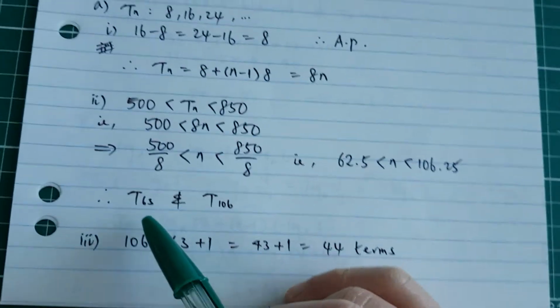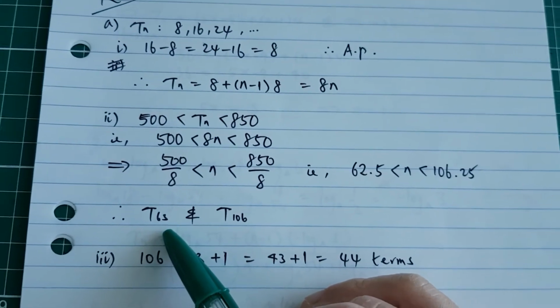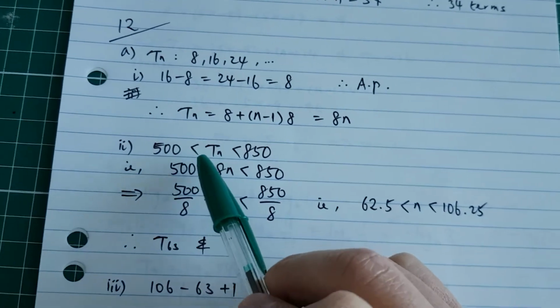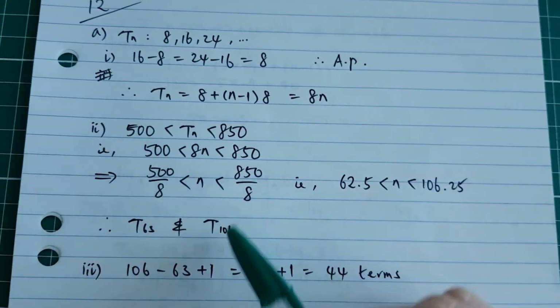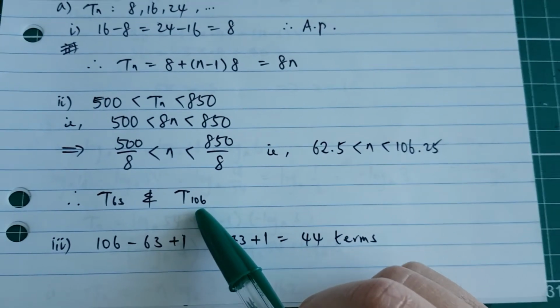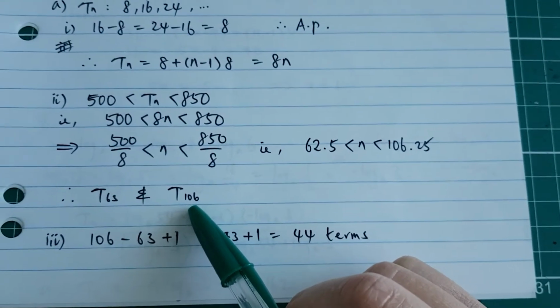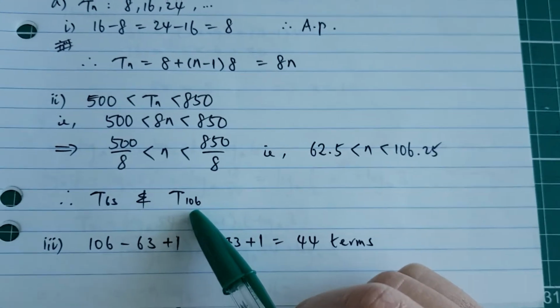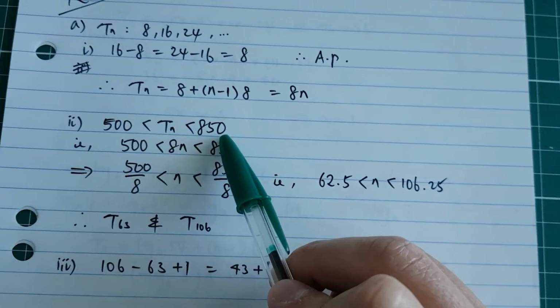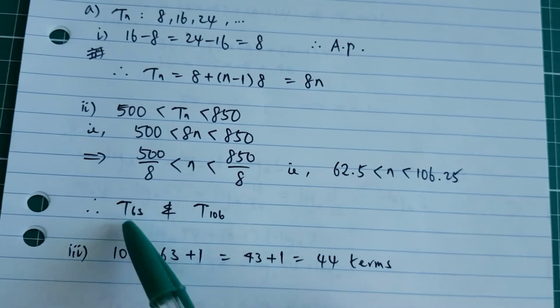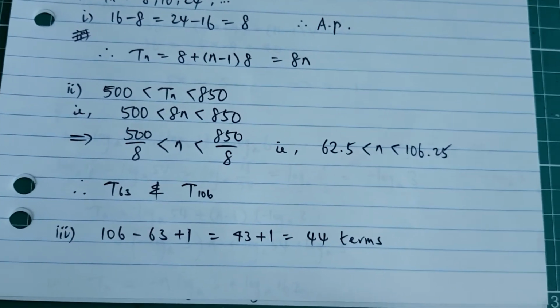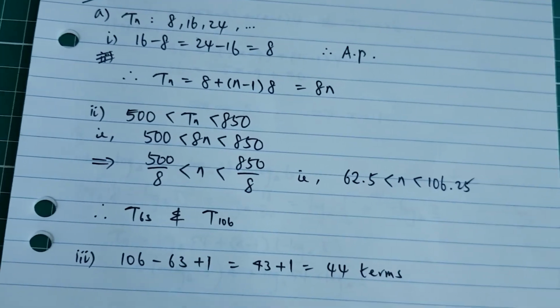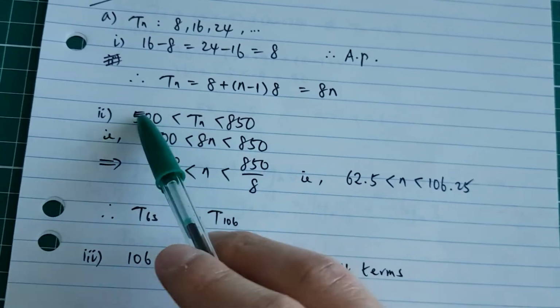So what that means is the 63rd term is the very first term whose value is greater than 500, and the 106th term is the last value that is less than 850. So that's what the answers are. Now, how many terms are there between those two values?